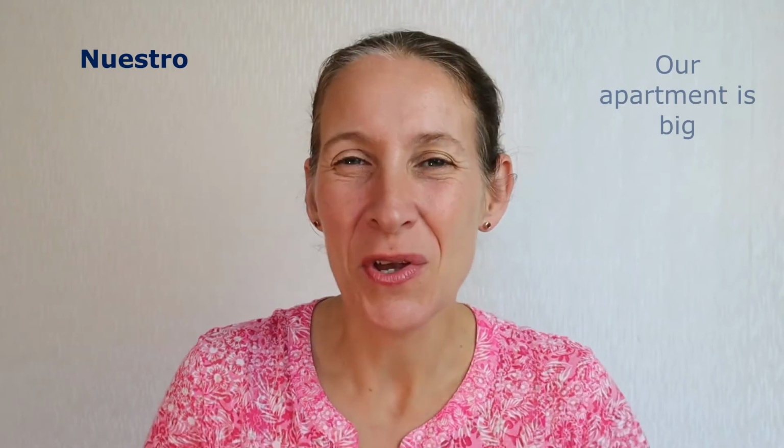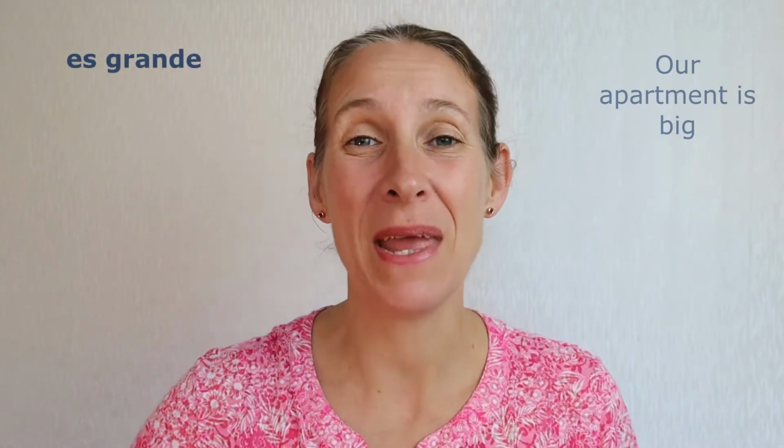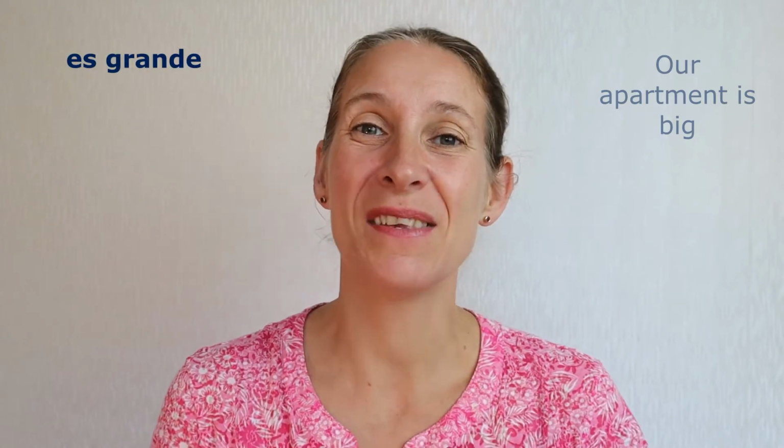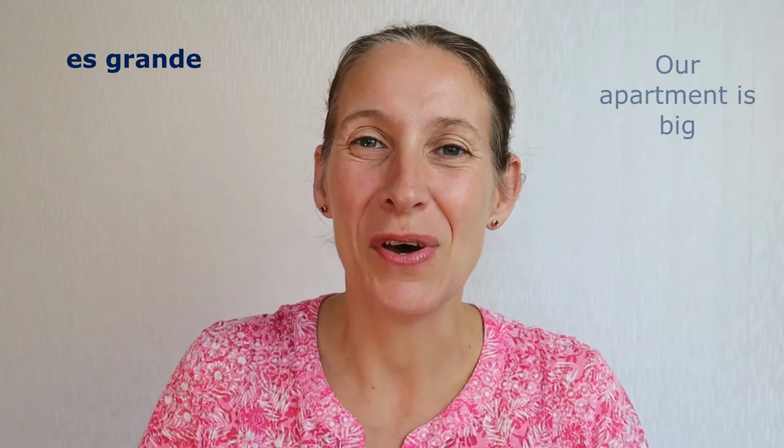It's a lovely word. Nuestro apartamento. And then to say it is big, you're going to use es grande because it's an intrinsic característico del apartamento. Okay. ¿Cómo se dice our apartment is big?